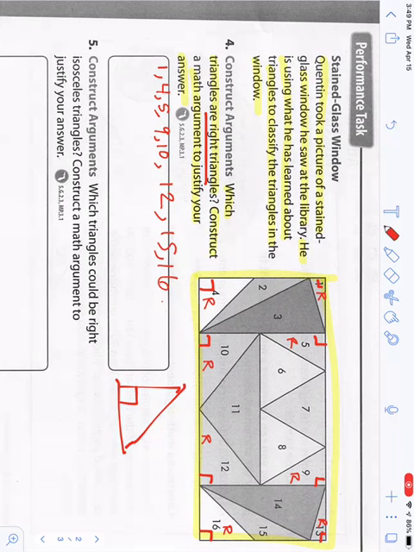So those are all the ones: 1, 2, 3, 4, 5, 6, 7, 8. 1, 2, 3, 4, 5, 6, 7, 8. Perfect. So those are all the triangles that make right triangles. Now, what can be my argument? Like, how can I justify that I know that those are right triangles? Well, I can say that 2 of the sides form right angles. They're 90 degrees, and that is me justifying.